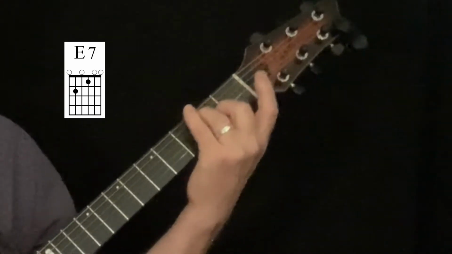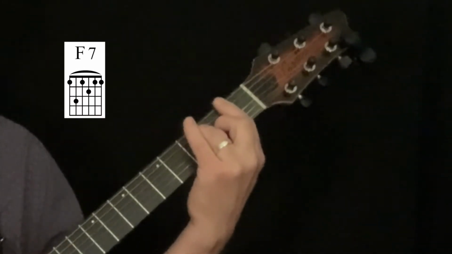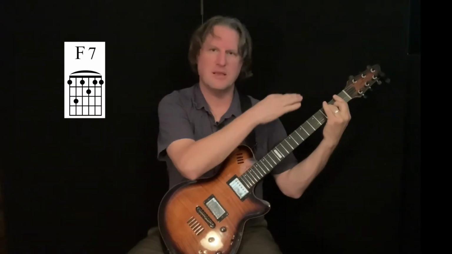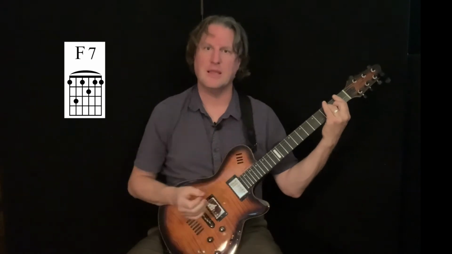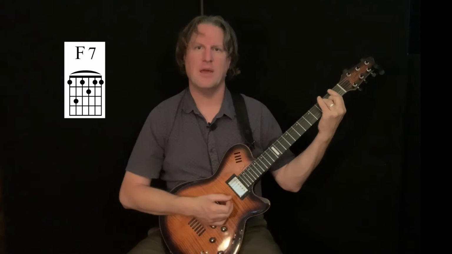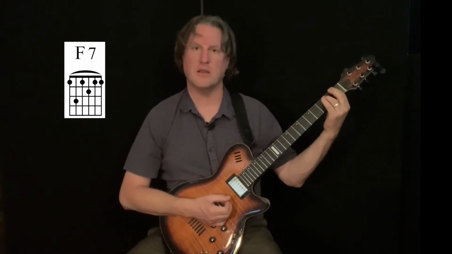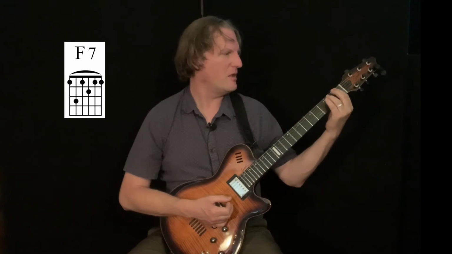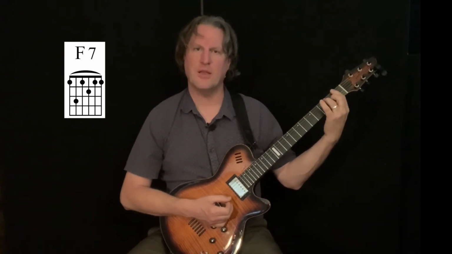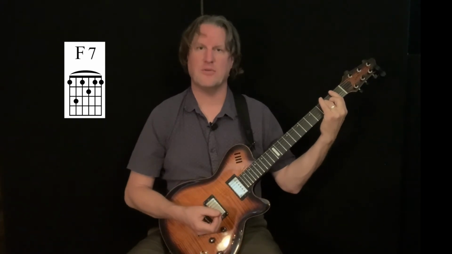If I move this up by 1 fret and then bar at the 1st fret, now I have that dominant 7 chord shape in the E form. This happens to be an F7 chord, and I recognize that based off of where my 1st finger is on the low E string. So here on the low E string, I'm playing an F note, so this therefore is an F dominant 7 chord.